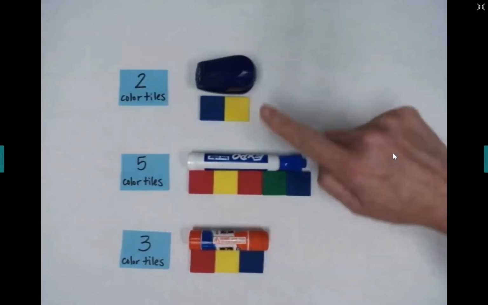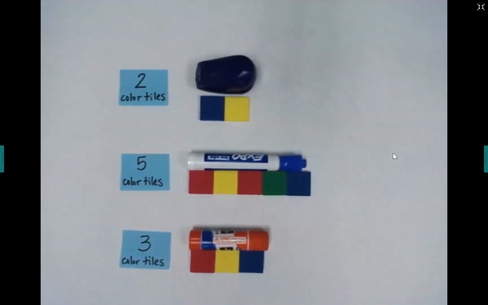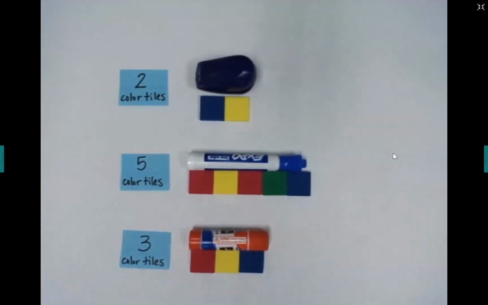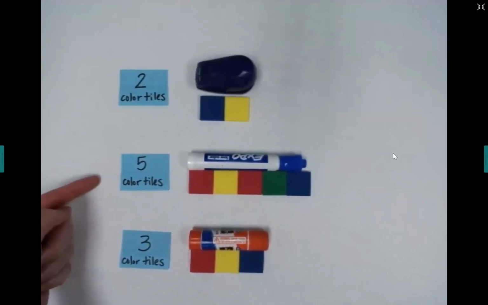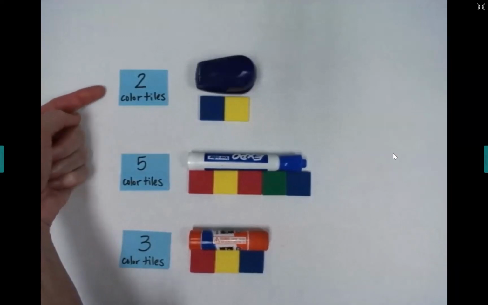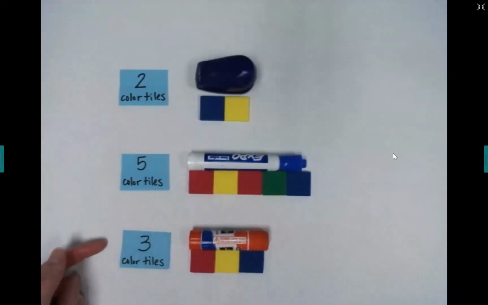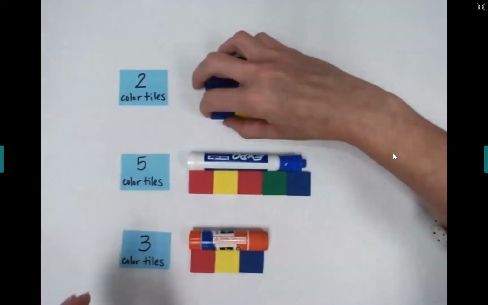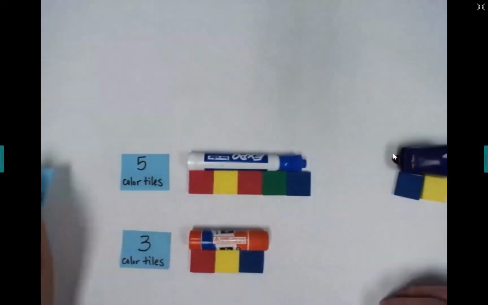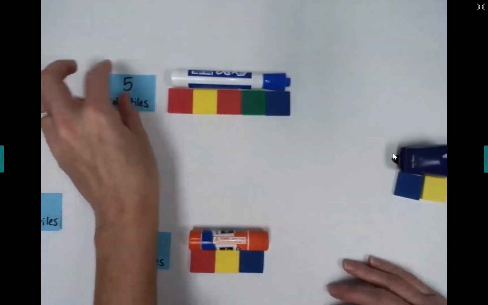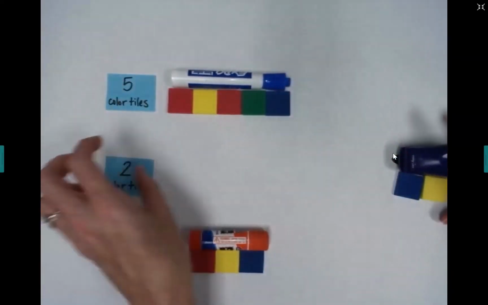So looking at our objects here, if I were going to try to put them in order from longest to shortest, I can see that the expo marker is the longest object because 5 is greater than 2 and 5 is greater than 3. So that's how I know it's the longest. So I'm just going to move these around a little bit to put my longest object here.